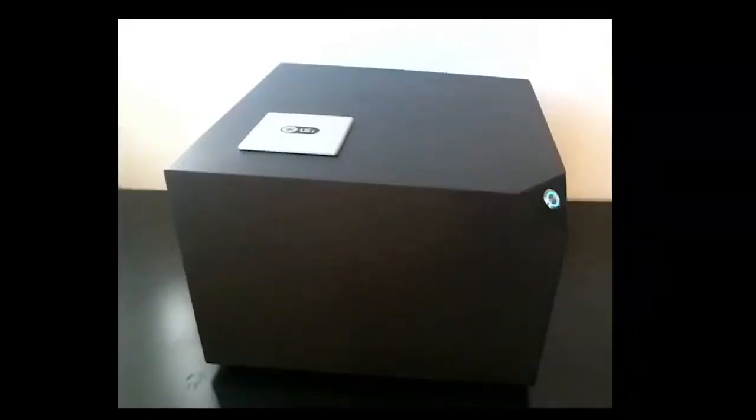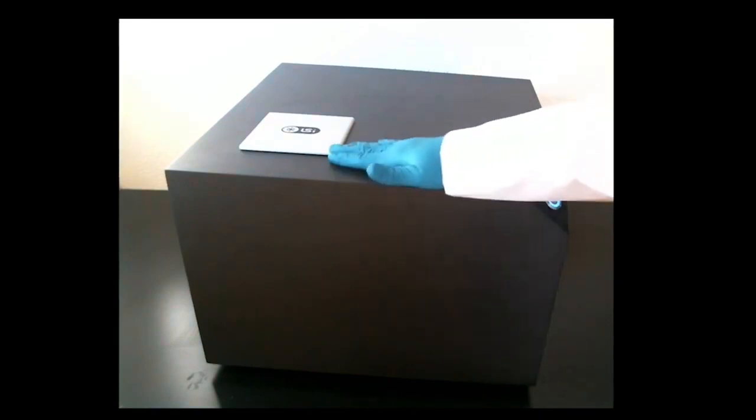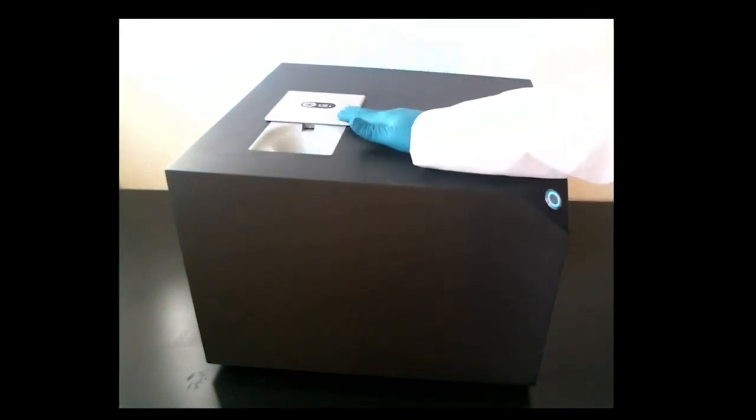On my screen, you can now see the instrument. So this is our fixed angle DLS particle sizer and microviscometer. And as you can see, the interaction with the user is extremely easy with just the on and off button located here, and the sample chamber which slides open here.